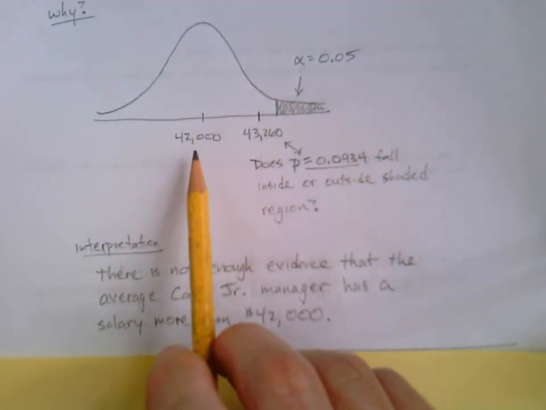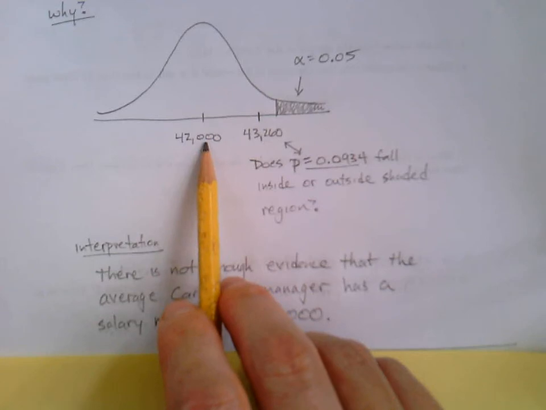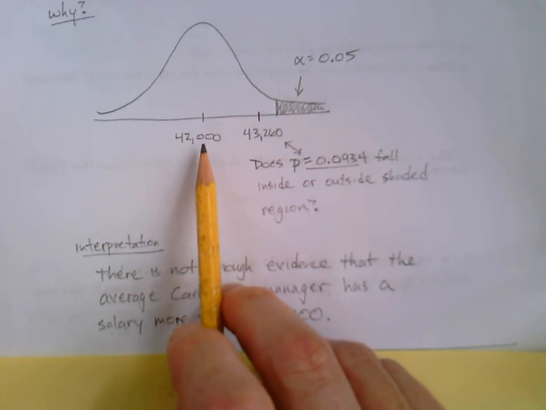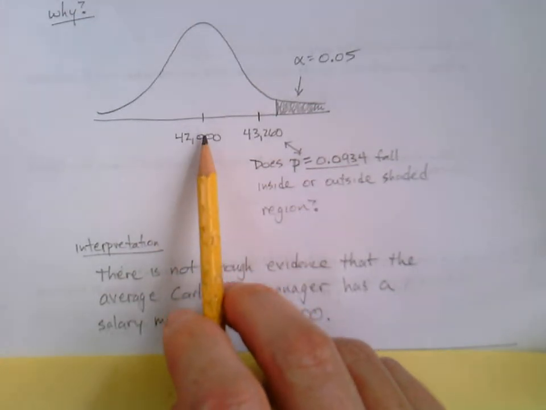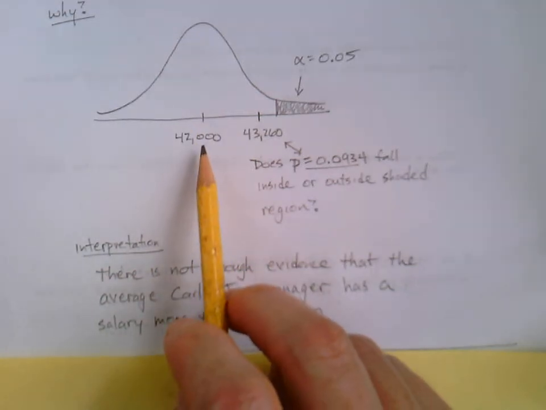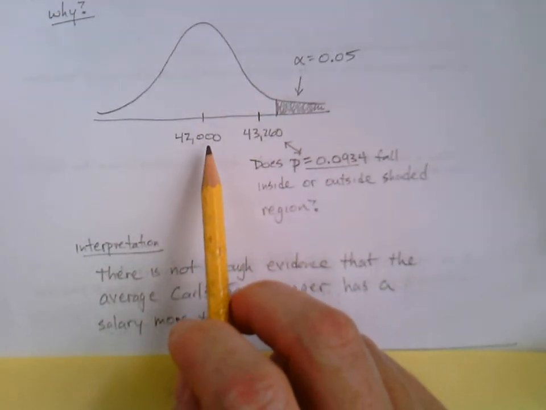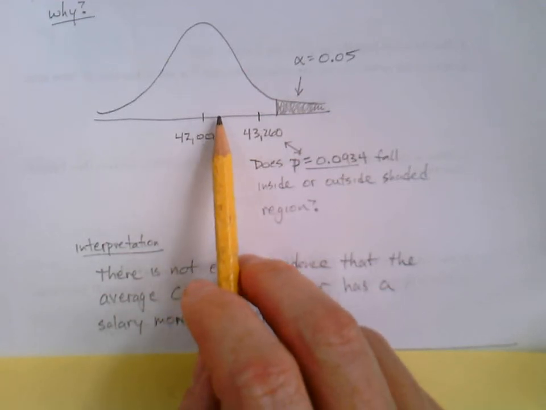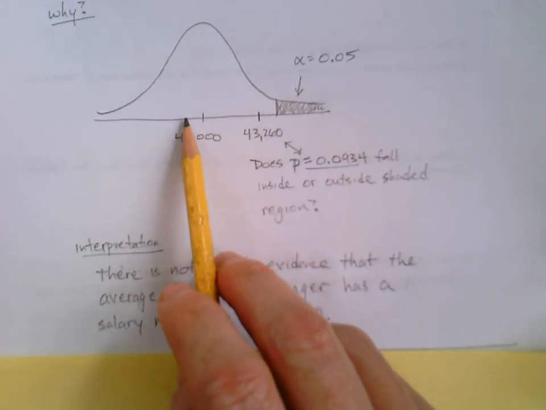Here's what's going on. We assume all Carl's Jr. managers make this much, because that's what all fast food managers make. Now we know perfectly well Carl's Jr. is probably going to be a little bit different one way or the other from all fast food managers. So this is our best guess, but we're not surprised when it's a little bit higher, a little bit lower.